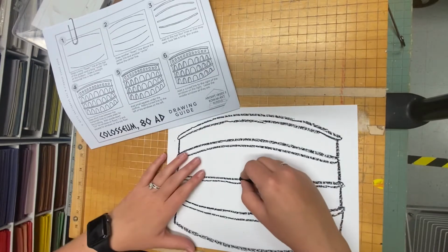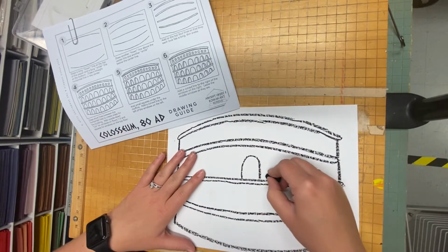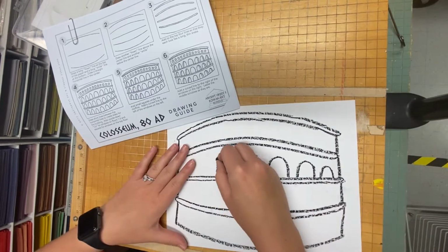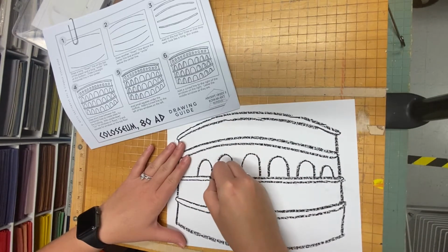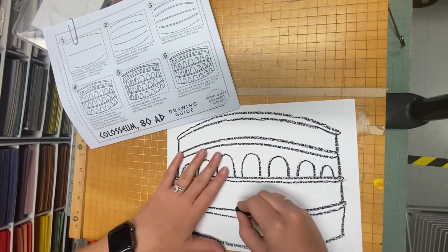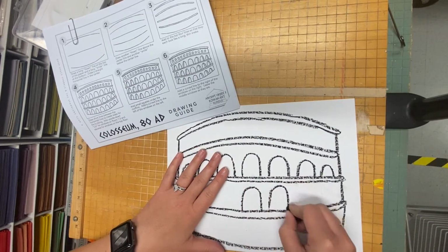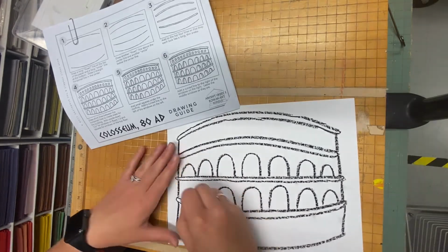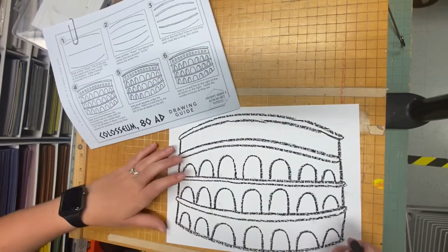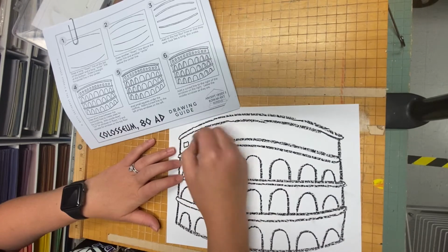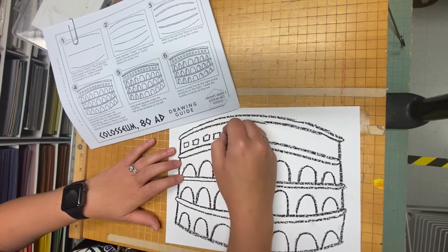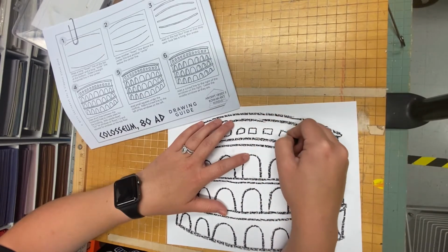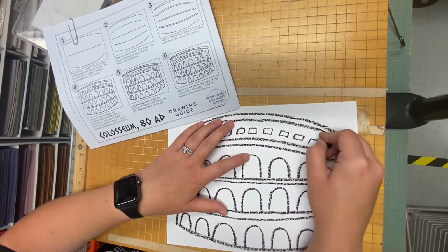I'm going to go ahead and begin to add these arches, and I like to start in the center, add one right in the middle, and then work my way around that one. That way everything stays pretty centered on the page. Once you complete those steps, you can then begin adding squares on the very top part of the Colosseum. We are currently looking at step 4, if you're looking at your handout.